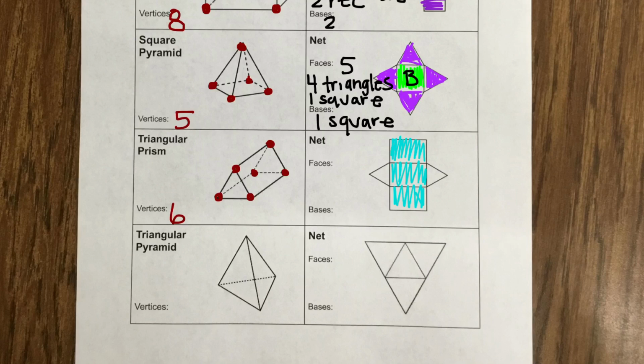And then take your purple and do your triangles. So the blue I would fold together, and then I would fold up my triangles.